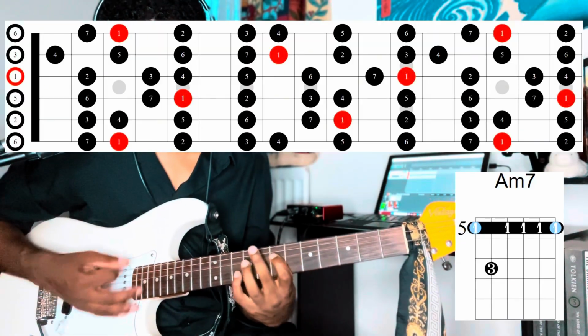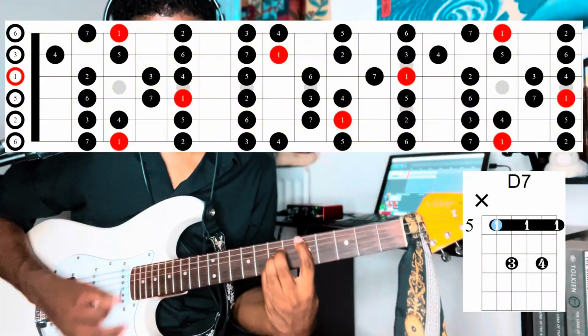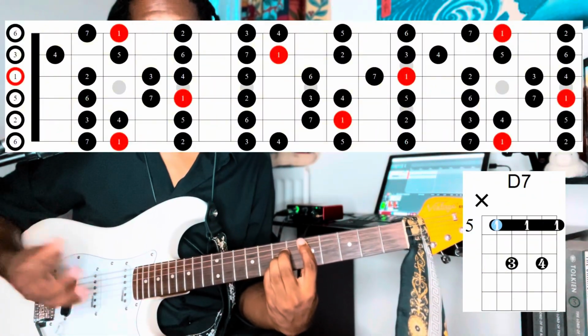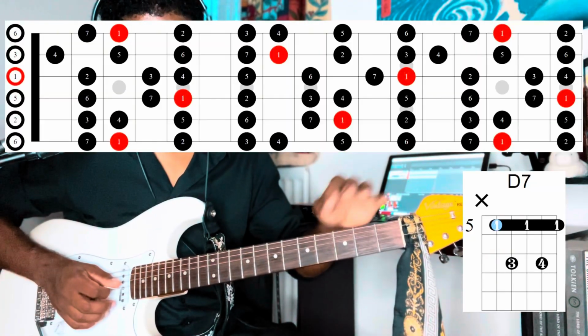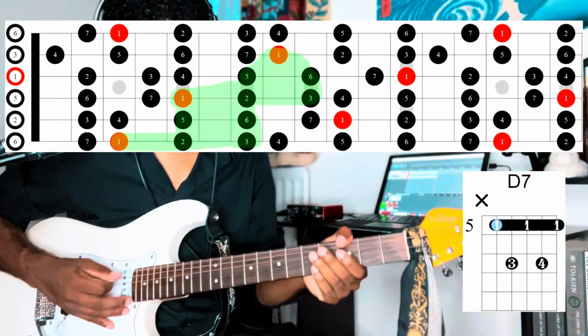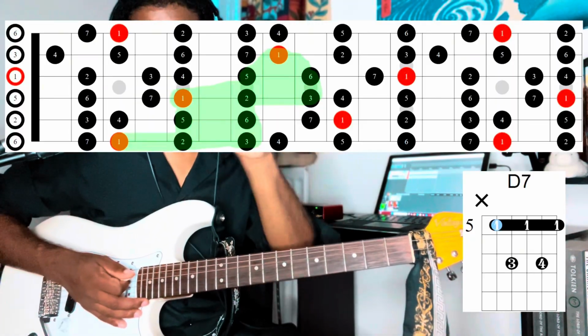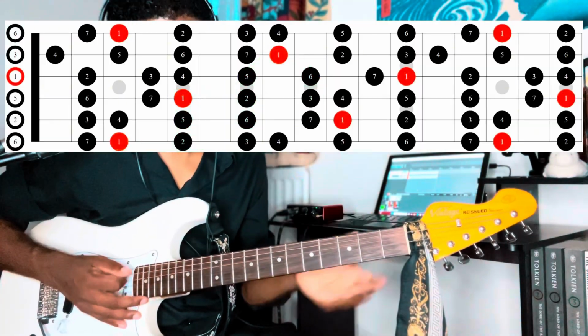Bass, and then I go to the D chord. And then on this chord, I just do G major pentatonic to kind of link it back to the first chord. And G major pentatonic within this diagram right here is all the notes that say 1, 2, 3, 5, 6.